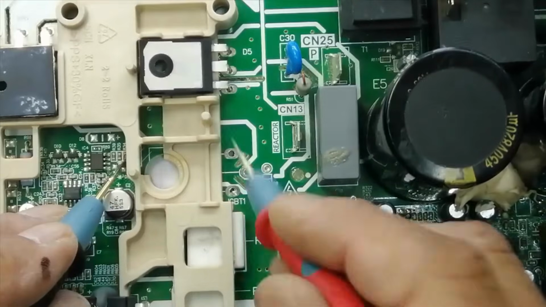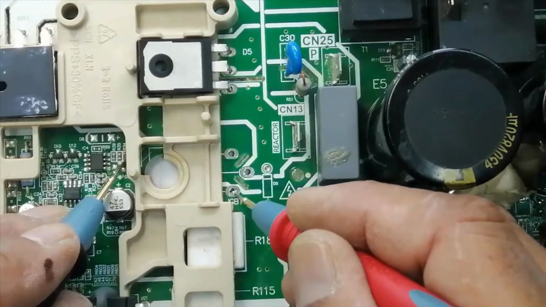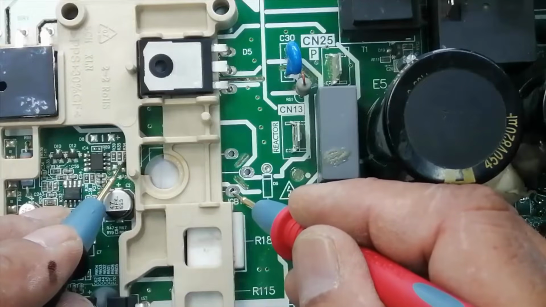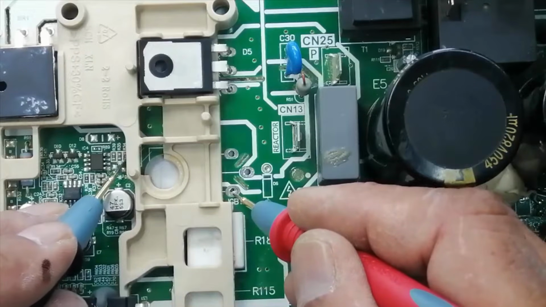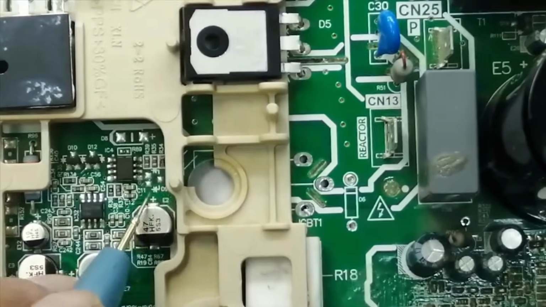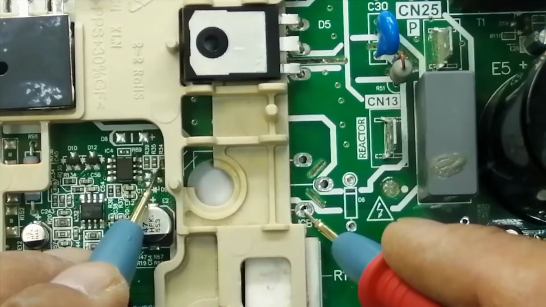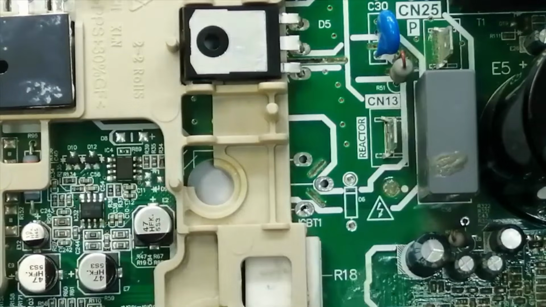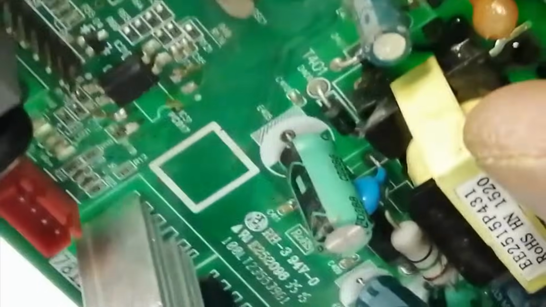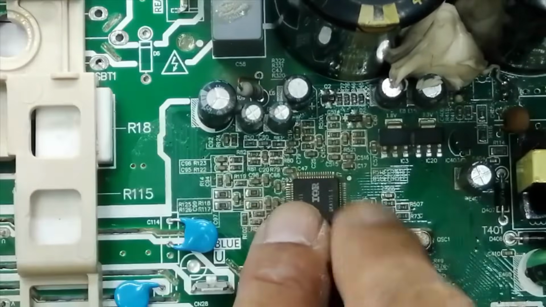When it has to regulate the voltage, the IGBT drive pin will take command from this resistor. Here is an SMD resistor inside. This SMD resistor will take command through the processor. From where the commands are coming, I will show you. Yes, all the commands are coming from here.